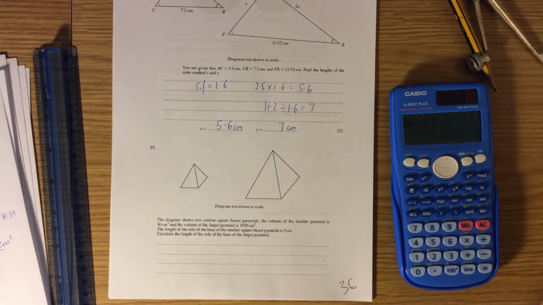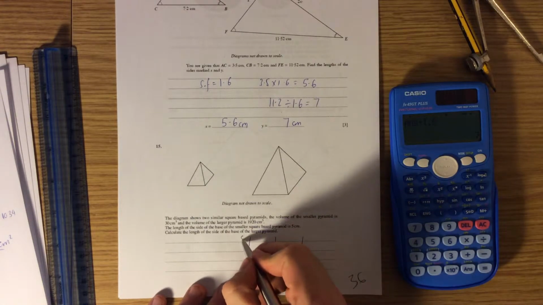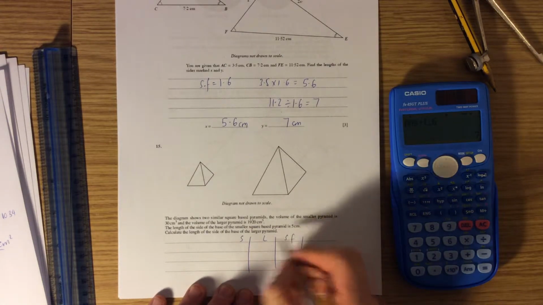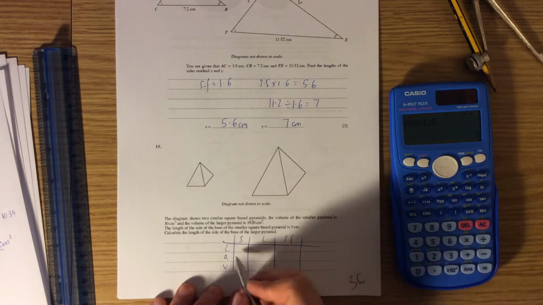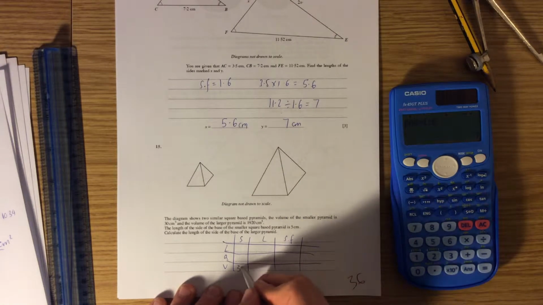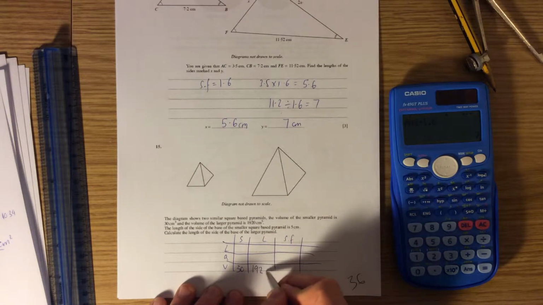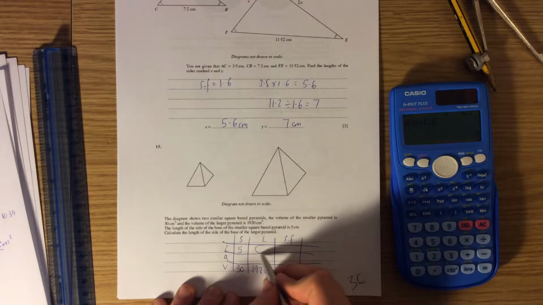The diagram shows two similar square-based pyramids. The volume of the smaller one. As soon as you see anything about volume, you need to be thinking about small shape, large shape, and the scale factor. And then there's the option for lengths, areas, and volumes. So the volume of the smaller one is 30, and the volume of the larger one, 1920. The length of the smaller one is 5. Calculate the length of the larger one.